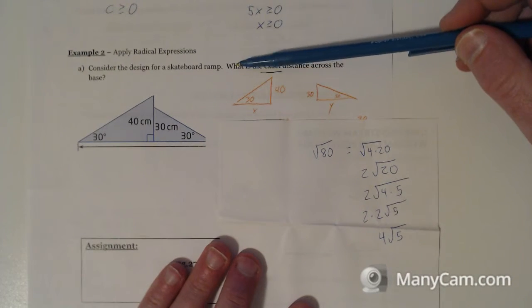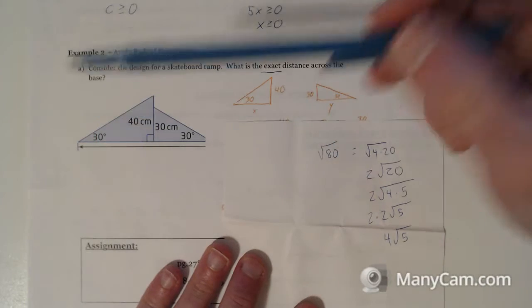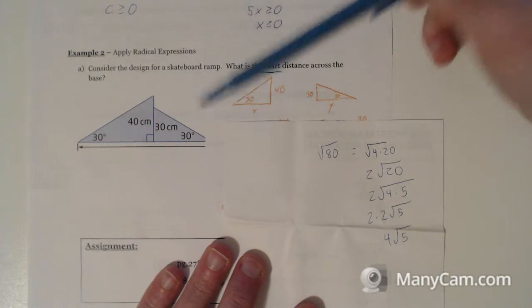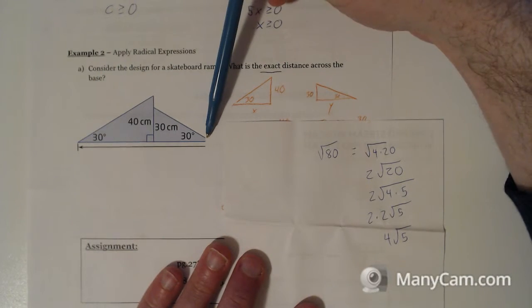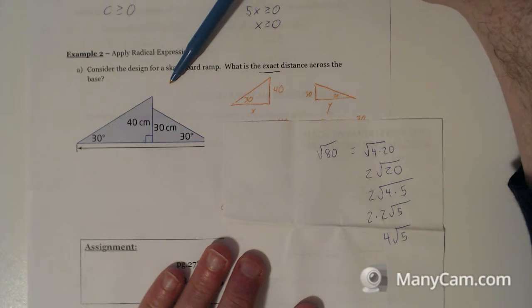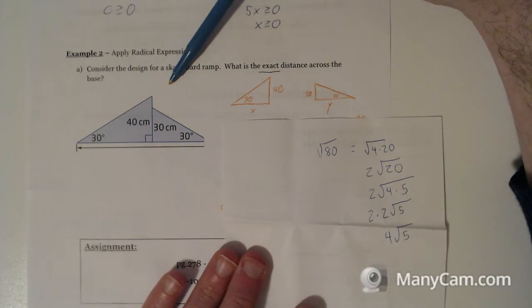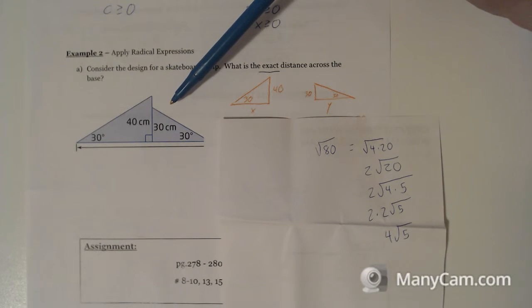Okay, so we have this design for a skateboard ramp. I guess they're probably skating up the big side, and then they jump down the small side. We want to know the exact distance across this bottom here. And there's actually a lot of different types of questions that kind of look like this, and in a lot of different units. One type of question that's going to look like this is going to be a system of equations. It won't look exactly like this, but it might have the same kind of design, and it will end up being a system of equations.